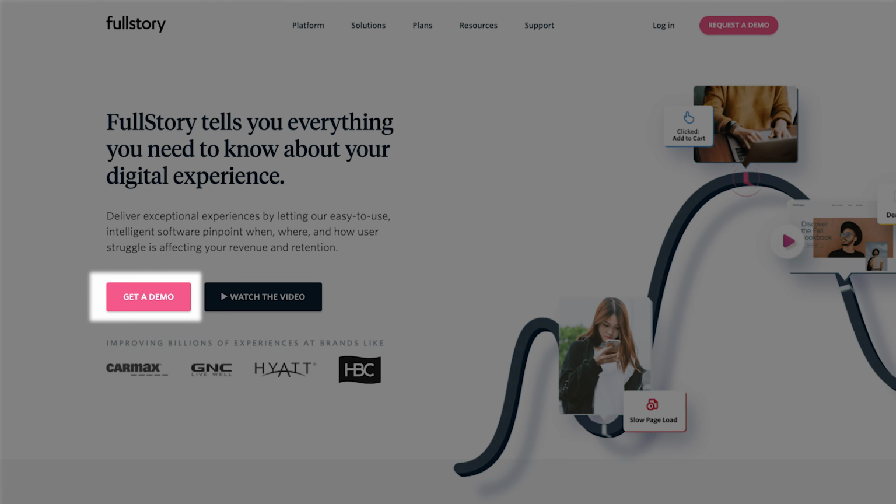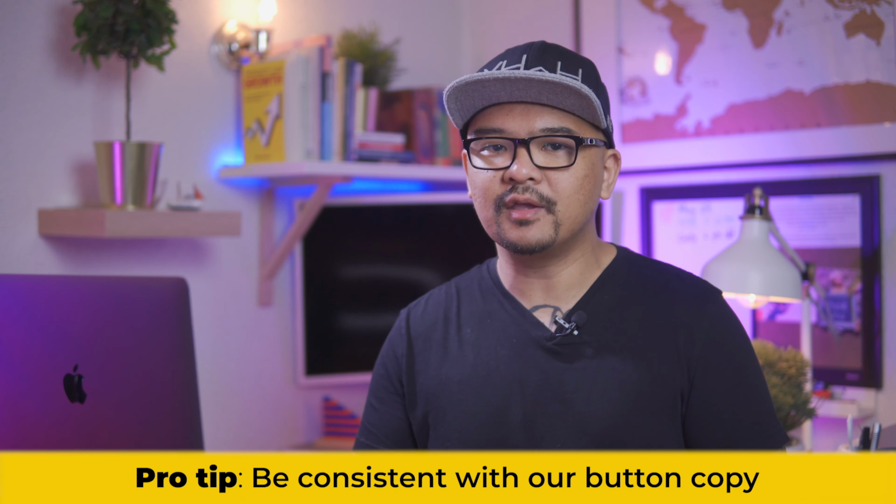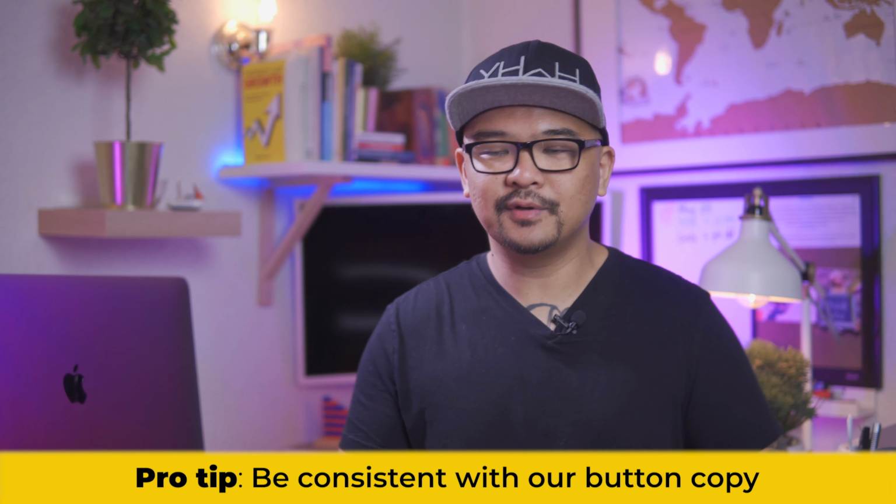Before I click on the button to see what happens, notice that this button doesn't match the same copy as the button on the navigation bar, which is "request a demo." Now, I've gone through the rest of these pages for you, and there's another page which has "book a demo." Now, get a demo, book a demo, request a demo. It would be better to have a consistent copy for requesting a demo. It just really makes it easy for folks to tie it all together.